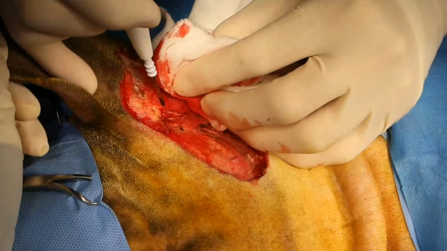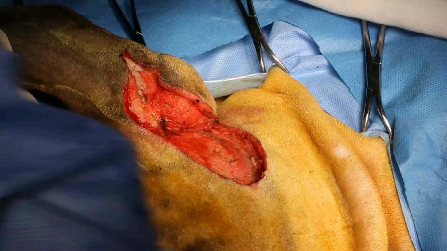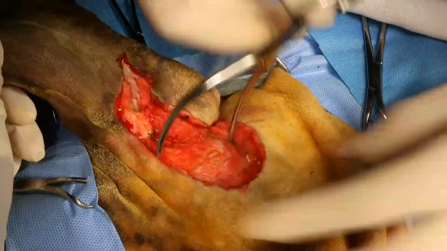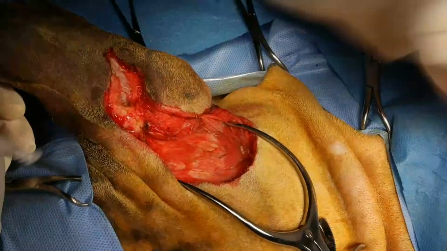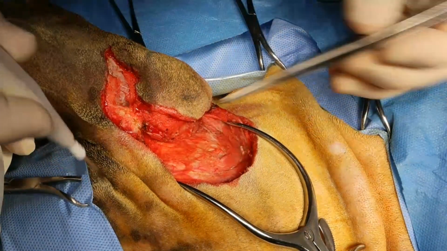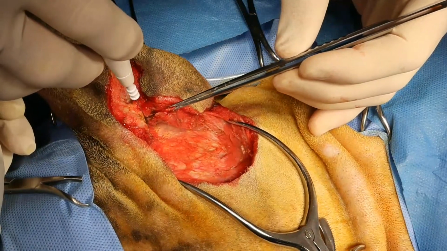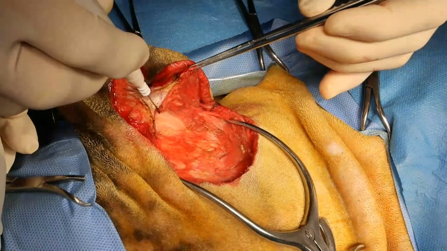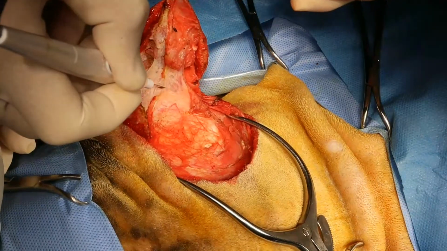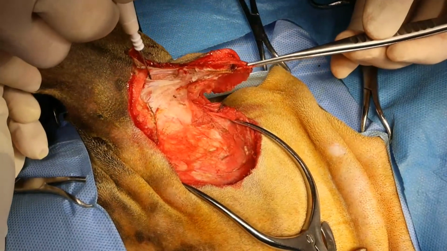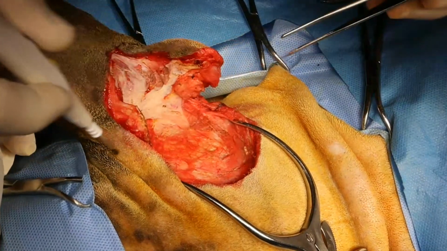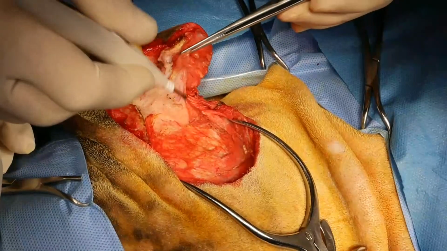One for now. All right, so this is one of those auricular vessels there.